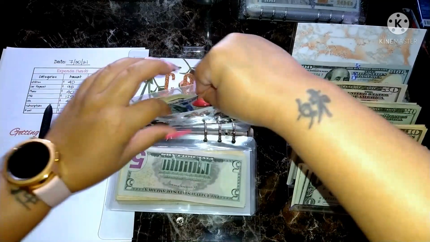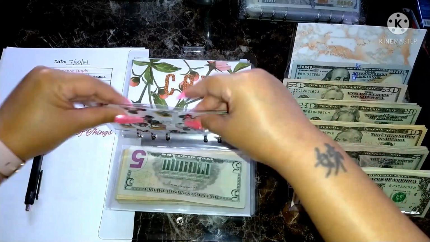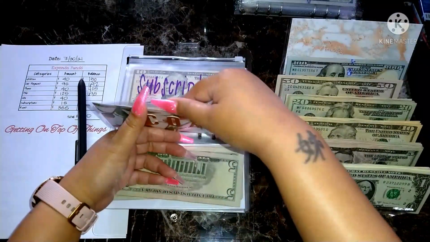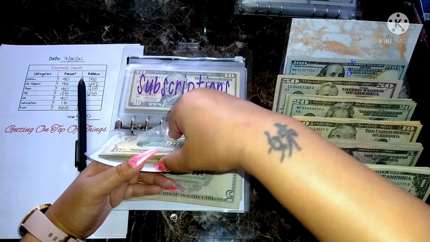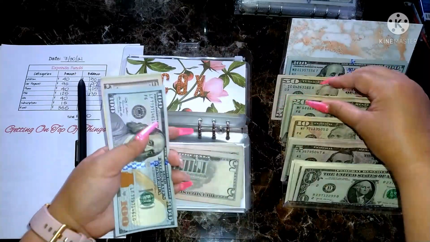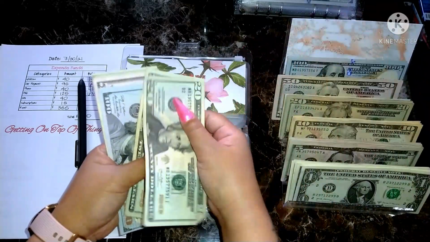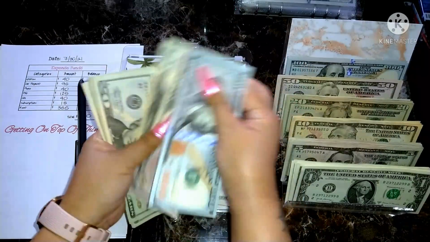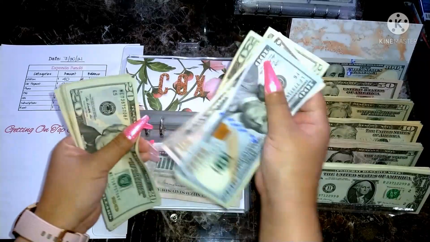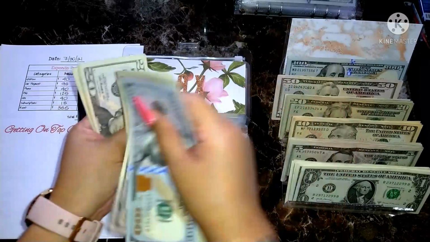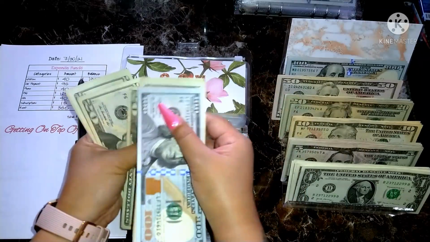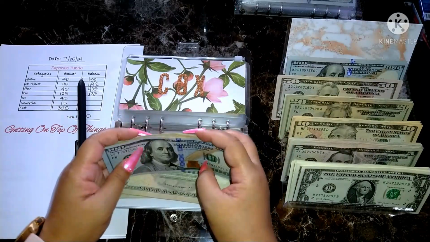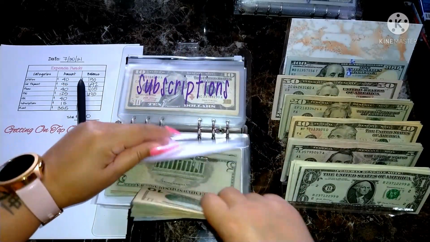All right. Next is Cox, and Cox is getting $40. This is my internet. So two 20s. Cox now has 150, 170, 190, 210, 230, 250, 270, 290, 310, 330, 350, 370, 390, 400. So $400.